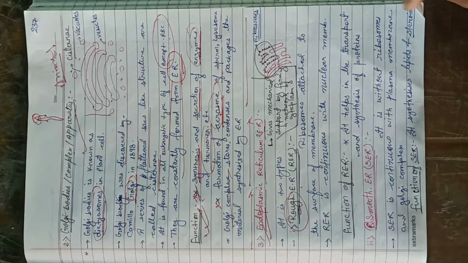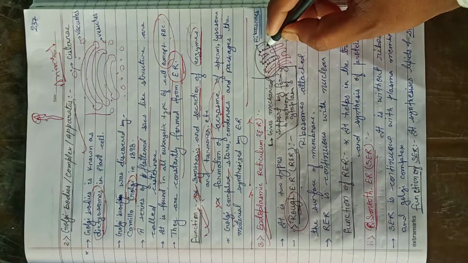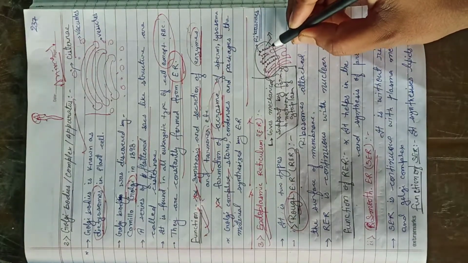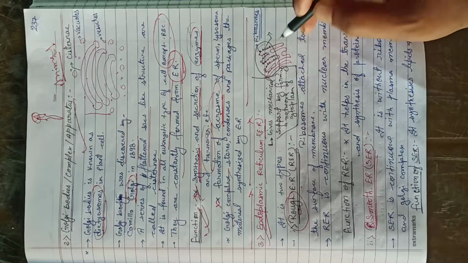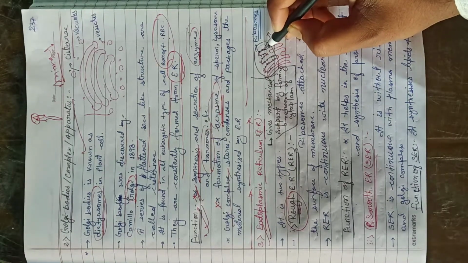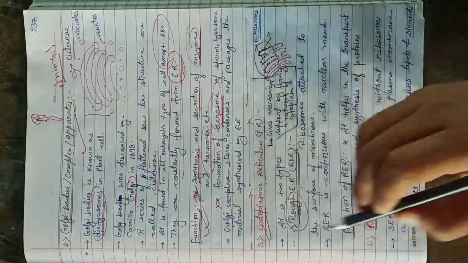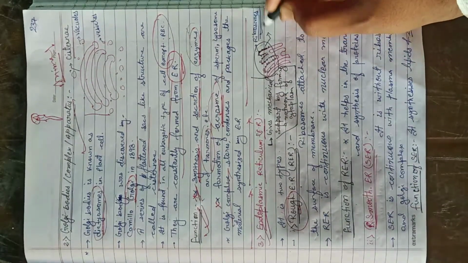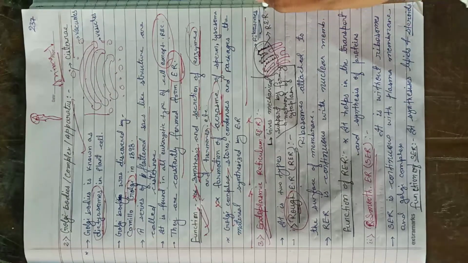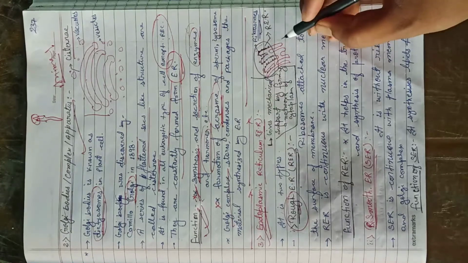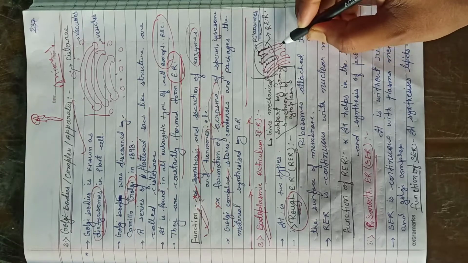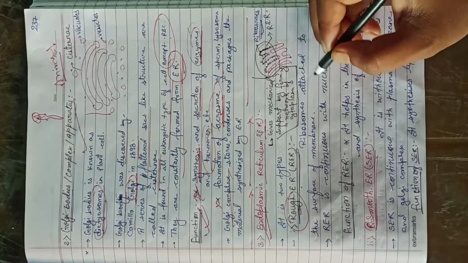That means when the endoplasmic reticulum is attached with the ribosomes, the outermost layer of the endoplasmic reticulum having attached ribosomes is called rough endoplasmic reticulum, whereas there is no attachment of ribosomes outside of the membranous part of the endoplasmic reticulum.